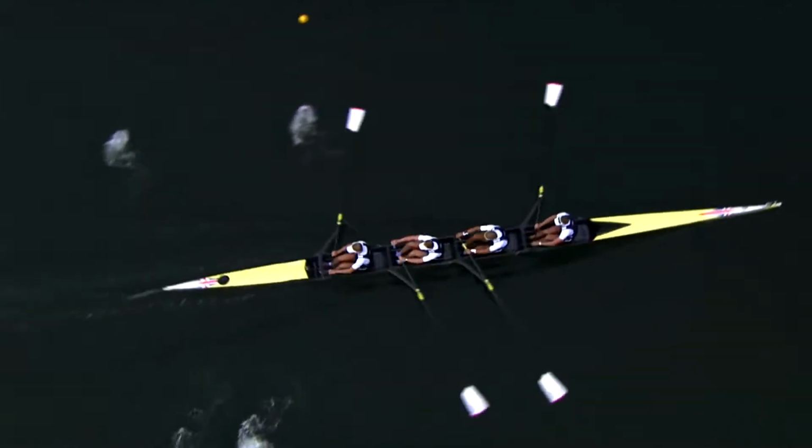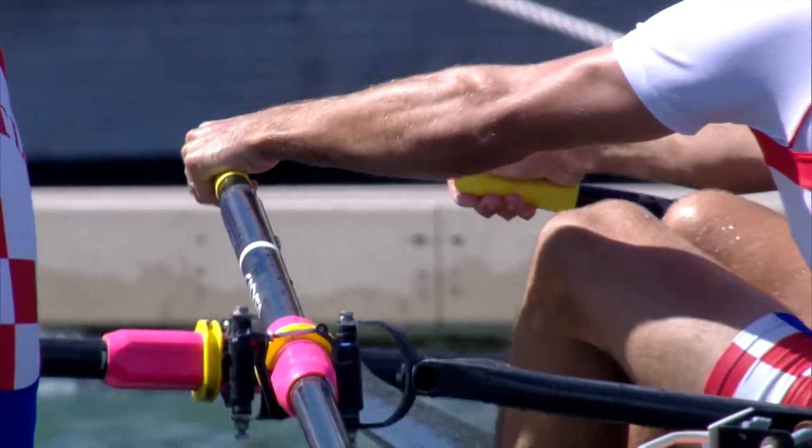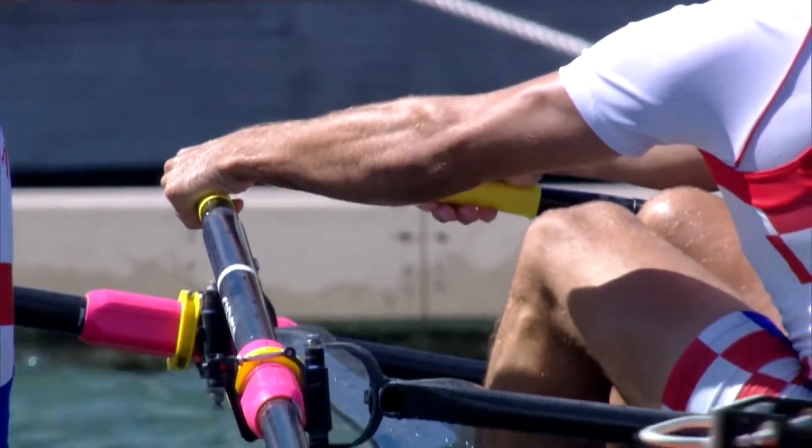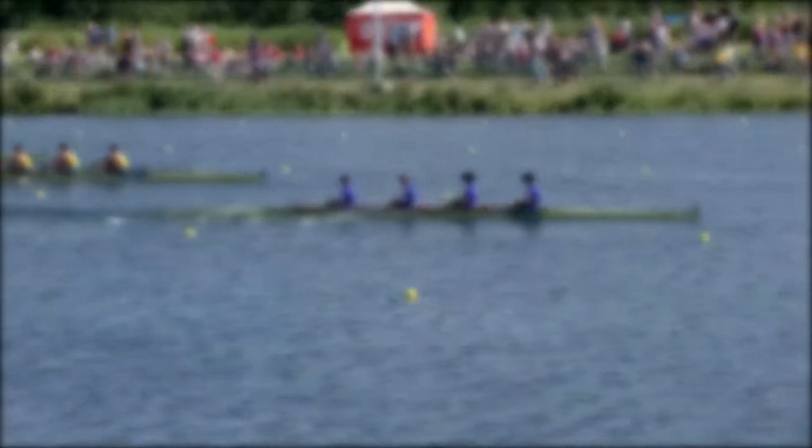Restarts are also rare, but if any boat has an equipment failure right at the start, the official can stop the race and restart the race once the team has fixed their boat.